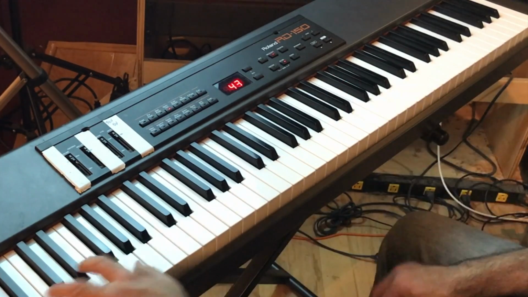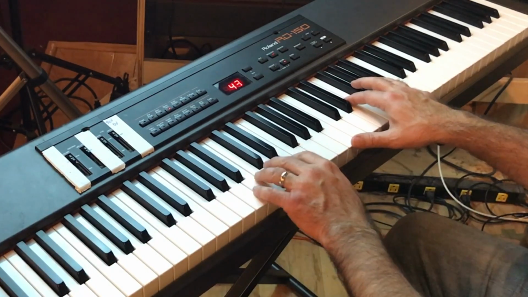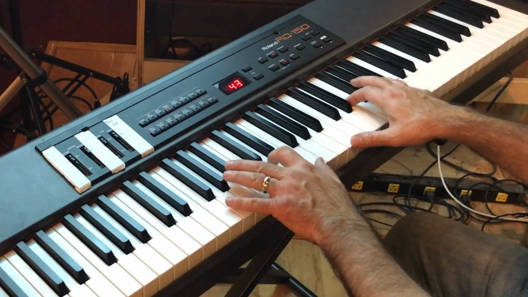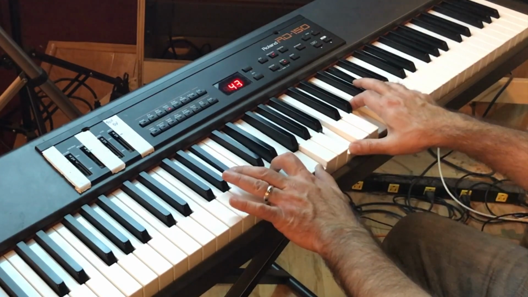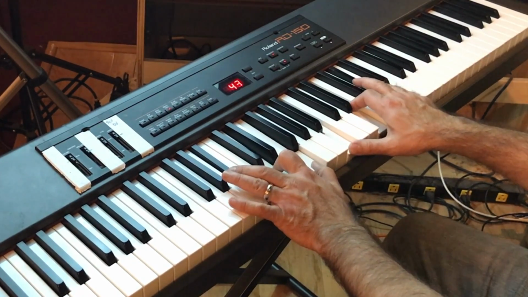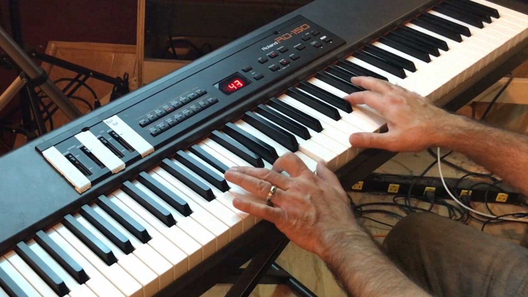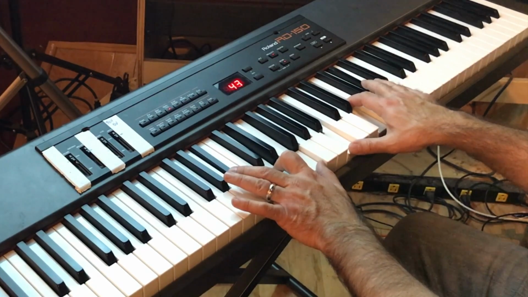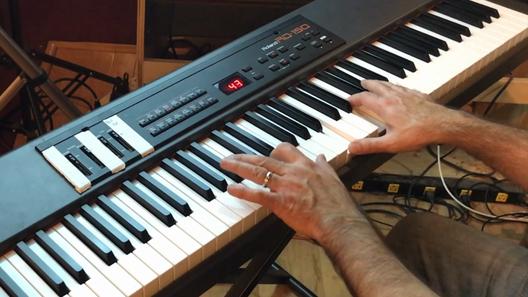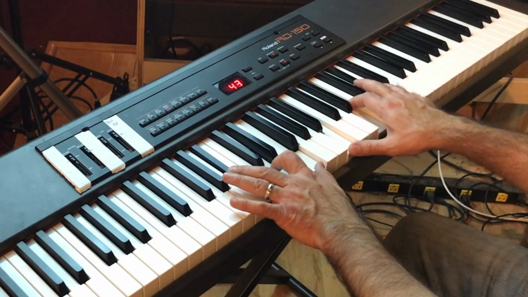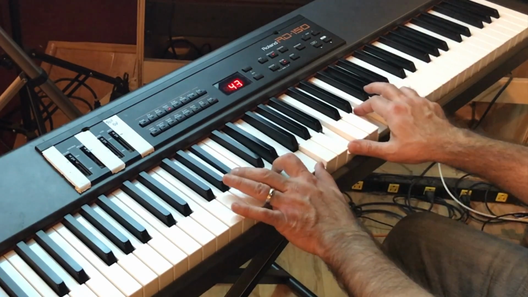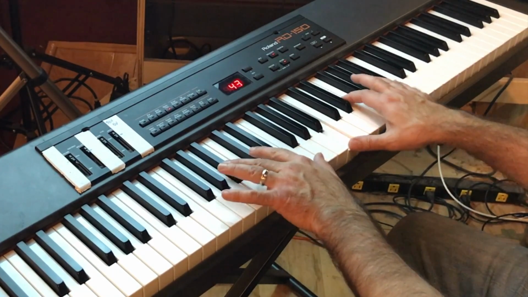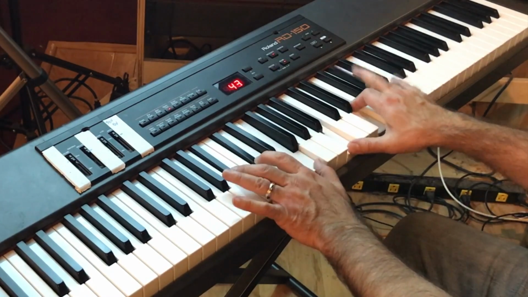I can voice them like this. Put an F in the bass, and I put B flat and E together. That's E major. I got B flat major here, E major there. Or E minor. Or B flat minor and E major.